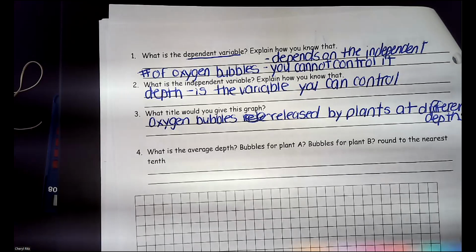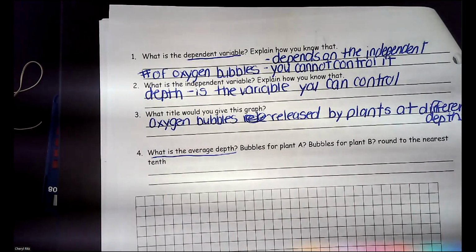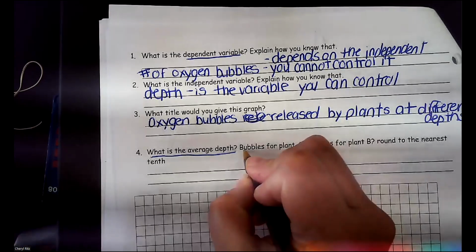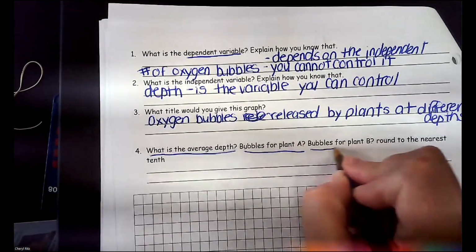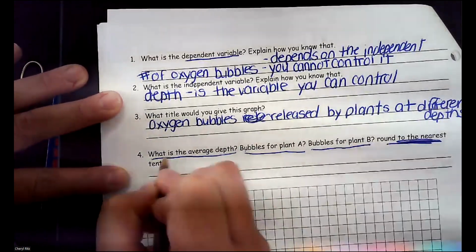Now the next part, this is where I got a whole bunch of you not following the number one rule of earth science. And again, I'm going to say this all year long. The number one rule of earth science is to read all the words and do what it says. So it's super easy for me to see who didn't read. If you only had one number here, what is the average depth? And most of you had the correct average, by the way. But then you did not keep going. So it wants, what is the average depth? Then the average bubbles for plant A and the average bubbles for plant B. And you had to round it to the nearest 10th.